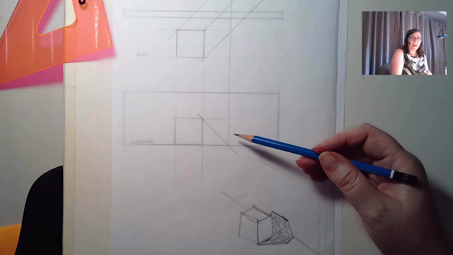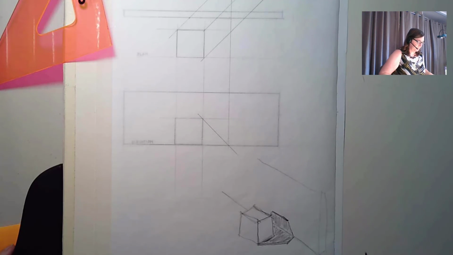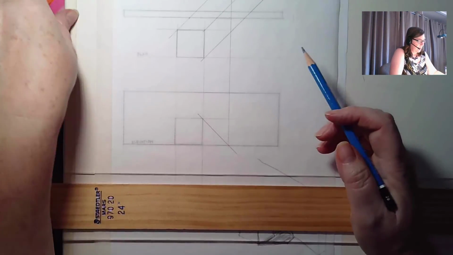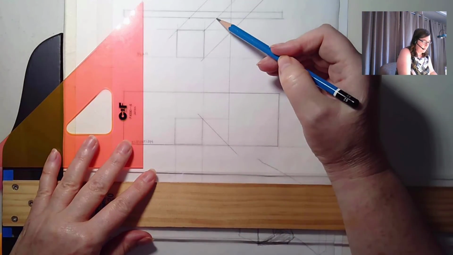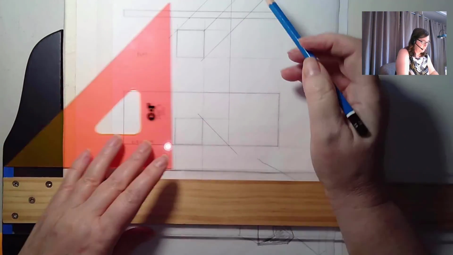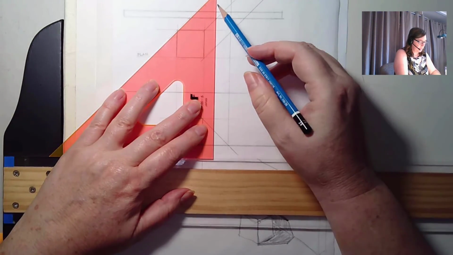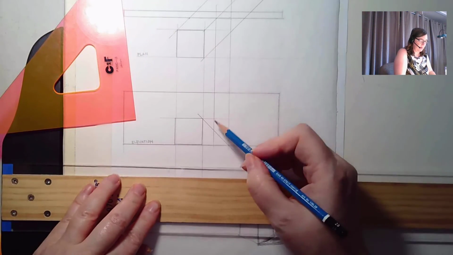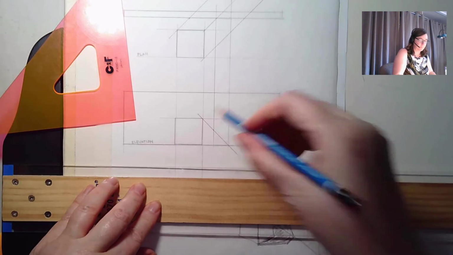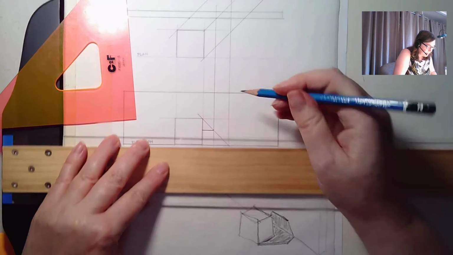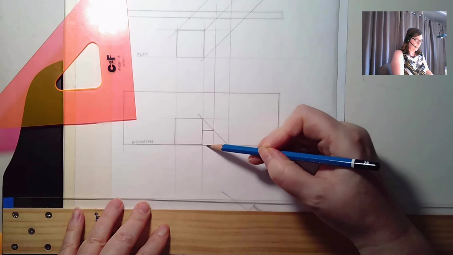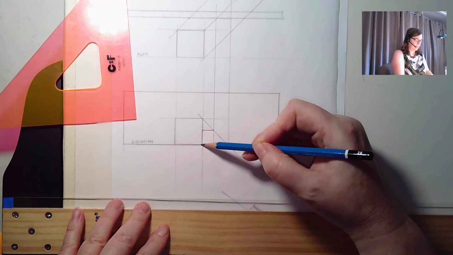So how do we do that on our elevation? Let's take a look at this piece on the wall and note this important point right here. We'll transfer that information down to the elevation and find this important point. Right? Take that over horizontally, and you'll find that the shadow is this piece right here.